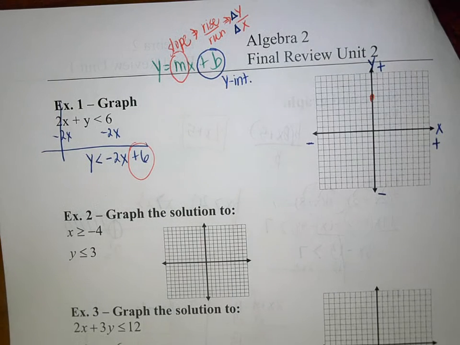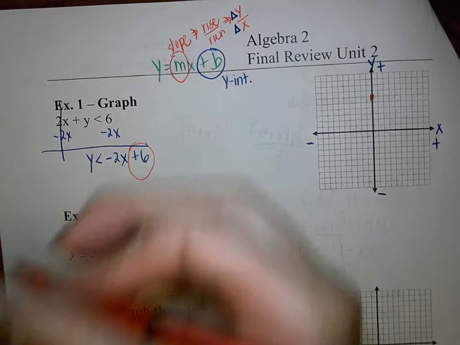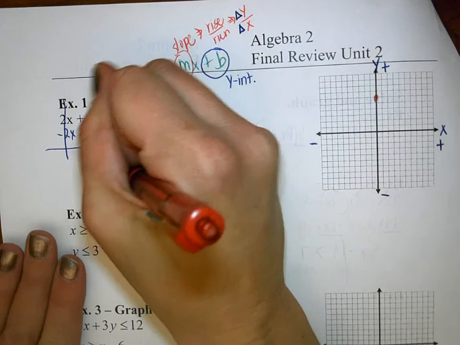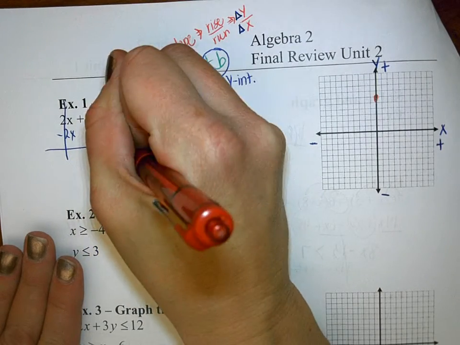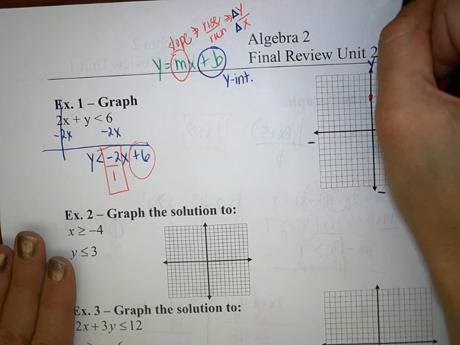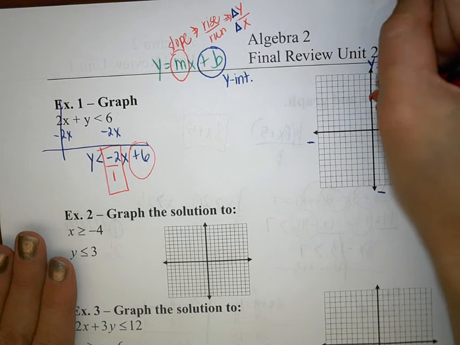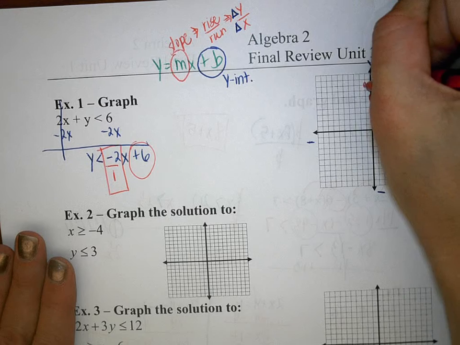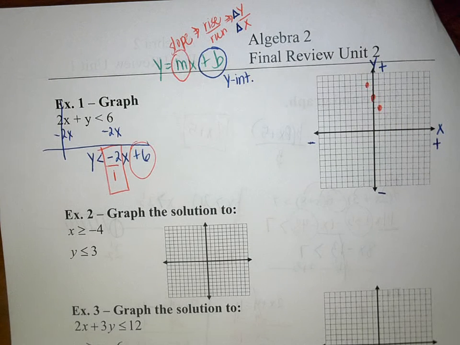From there, we use our slope. What is my slope? Good. Slope we always want as a fraction, so we can write that over 1. So there is my slope. So from this point, I'm going down 2, right 1. Or we could have also gone up 2 and left 1, as long as one of them is positive and one is negative. That's good.